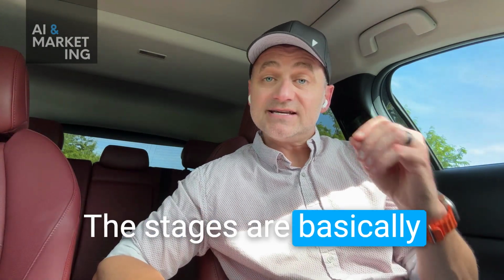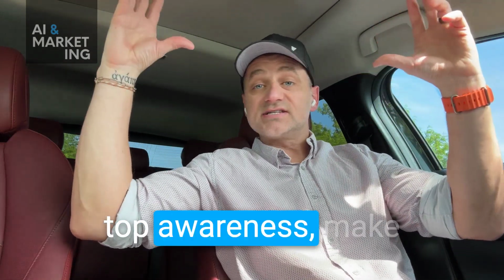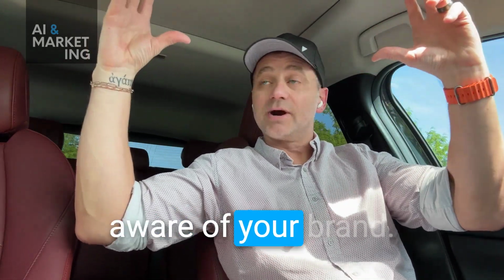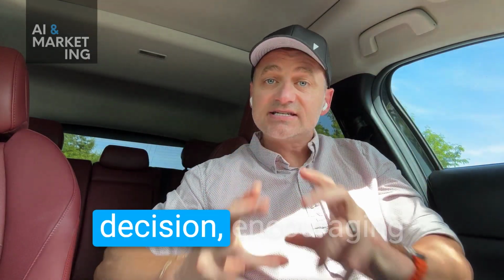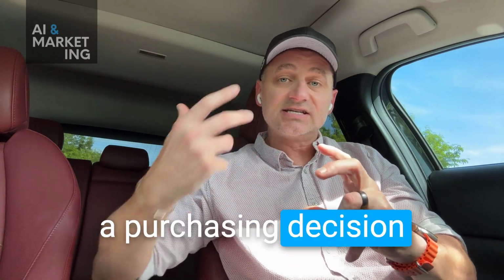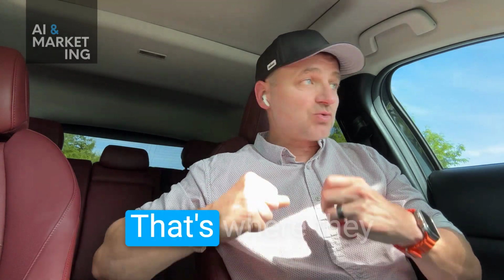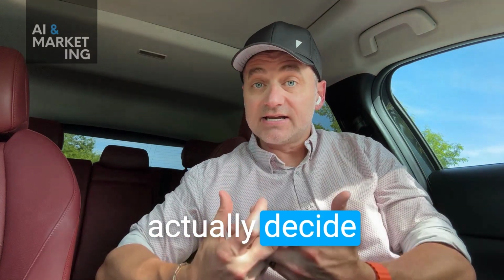The stages are basically this, starting at the top: awareness, make potential customers aware of your brand. Then it goes down to interest, sparking interest and desire for your product or service. And then finally, a decision, encouraging a purchasing decision. And then action. That's where they actually decide to go with you.